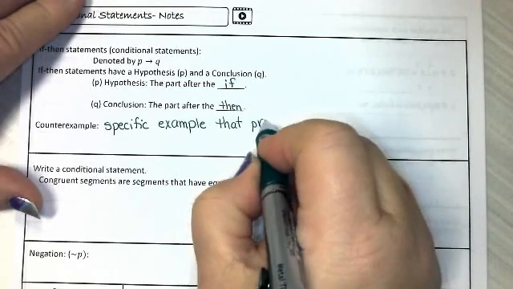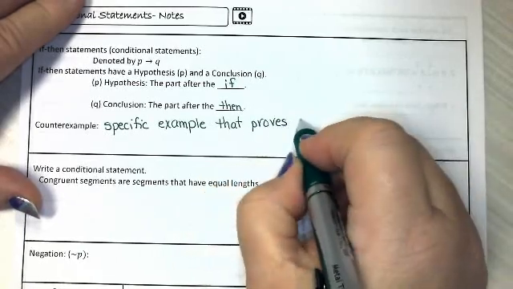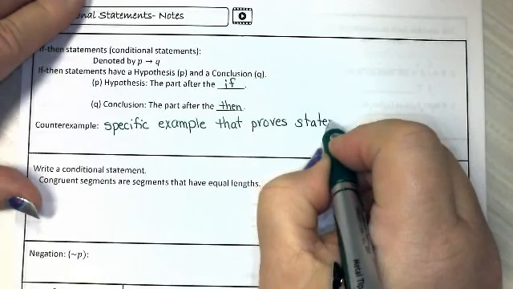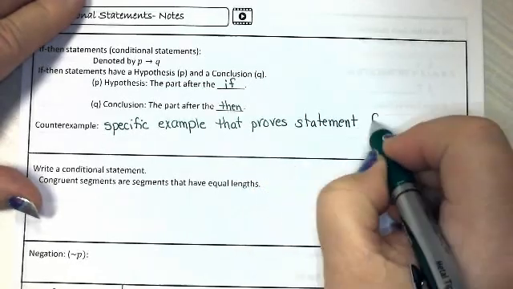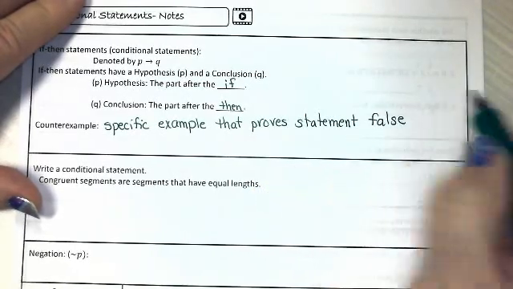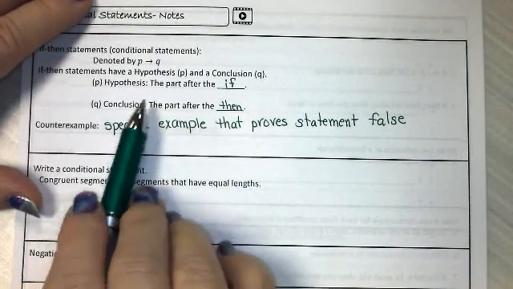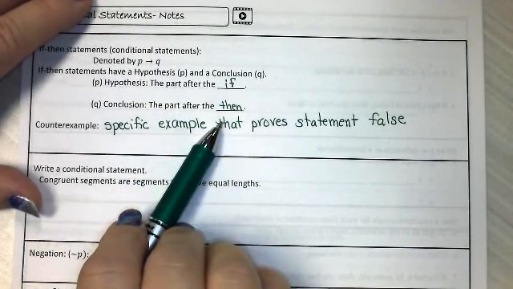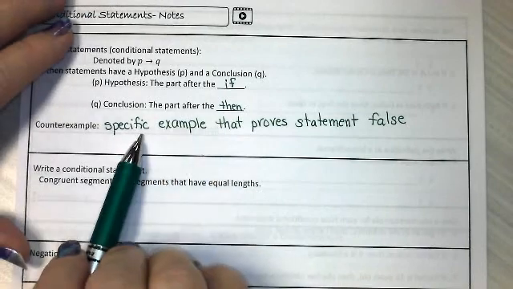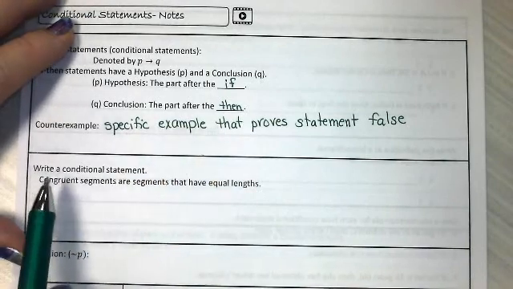So what happens is, let me finish my writing, that proves your statement is false. So what happens is it makes the first part true, but the second part false. And I'll demonstrate that in some of our examples here.